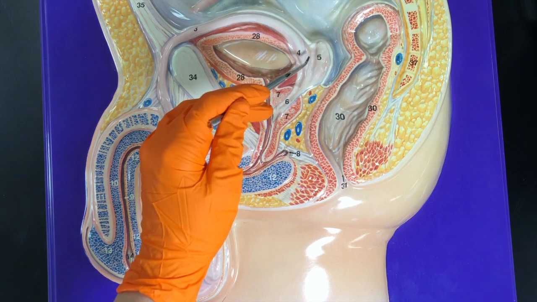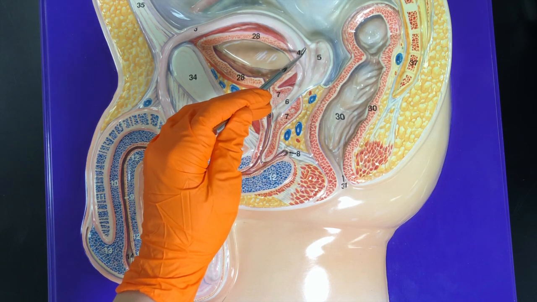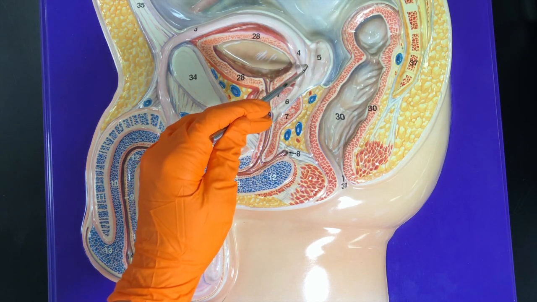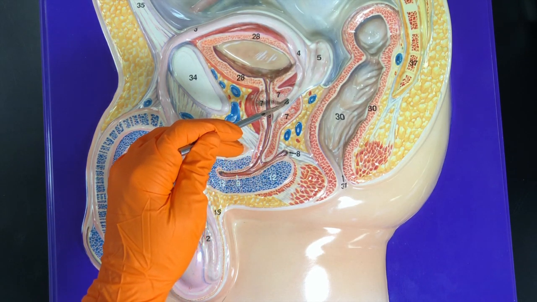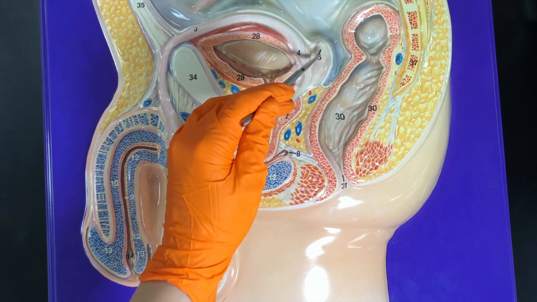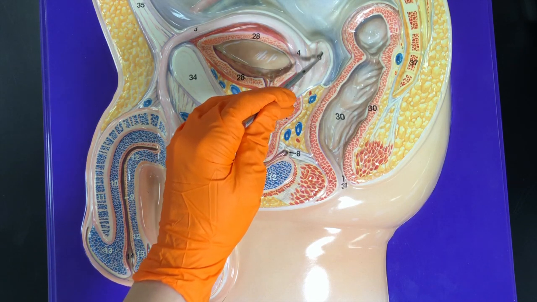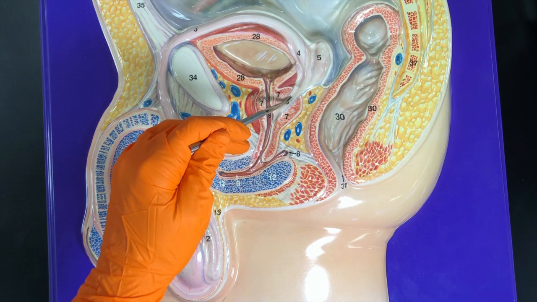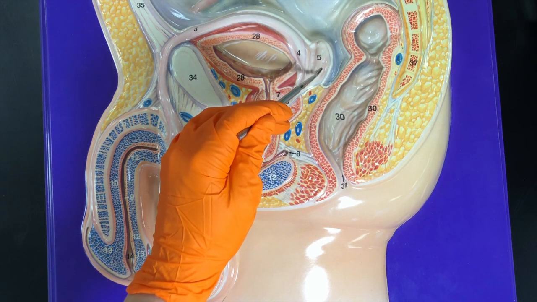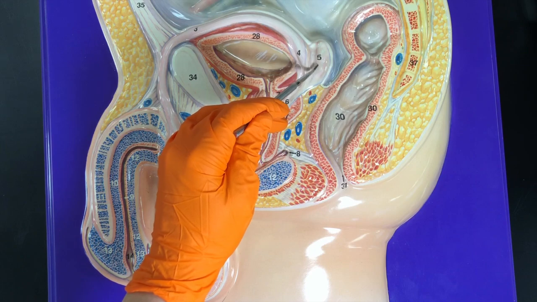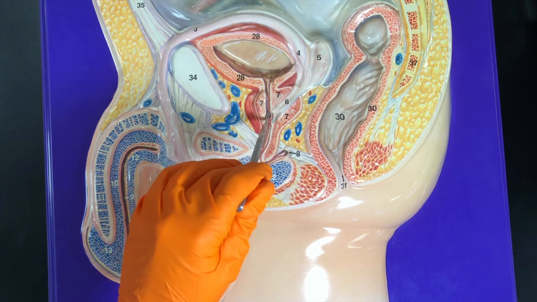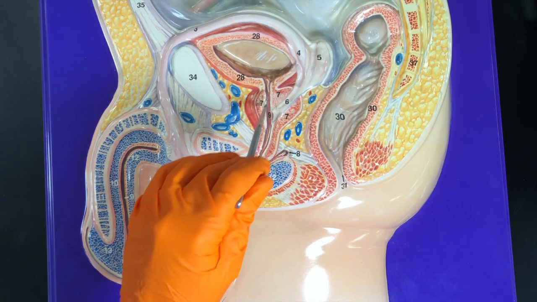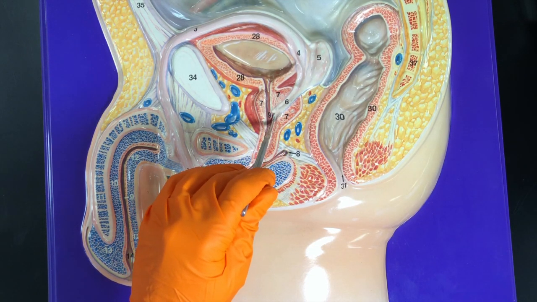The seminal vesicles are here, right close to the ampulla of the vas deferens, and it merges together into that ejaculatory duct. So the seminal vesicles will produce and secrete a fluid into the ejaculatory duct. Now the sperm plus the seminal fluid from the seminal vesicles. Then when it's in the prostatic urethra, the prostate is also going to contribute seminal fluid to the sperm.